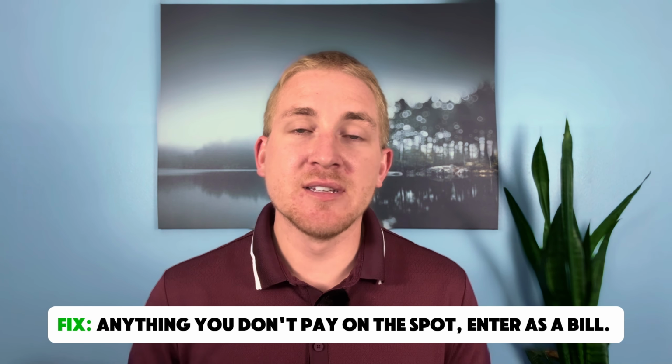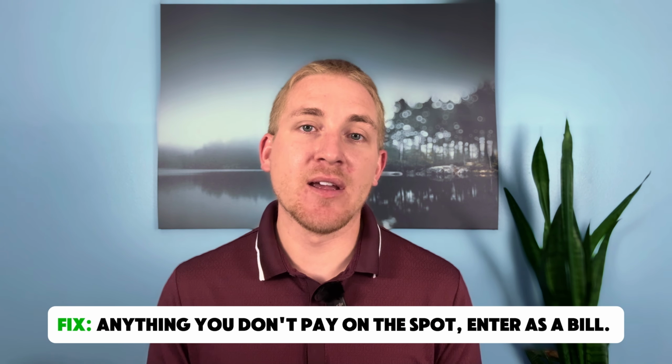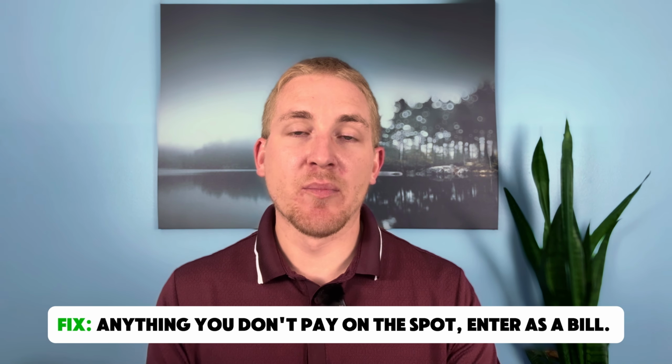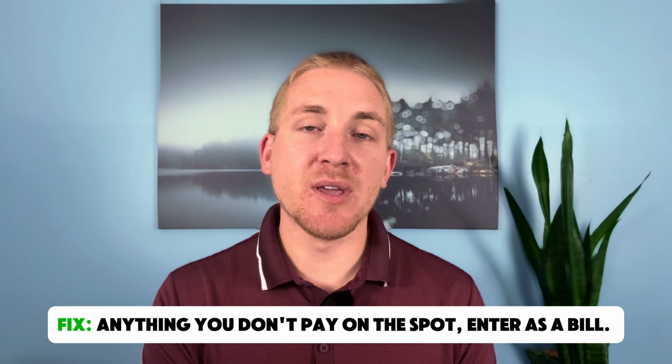And you can take that a step further. You can also stop missing those early pay discounts if you have good cash flow. And on 6 figures of materials a year, that 1 or 2% supply house discount for paying within 10 days instead of 30 can actually really hit that bottom margin. So the fix here is simply just anything that you're not paying on the spot, enter it as a bill inside QuickBooks so you can pull the report and see when you're gonna be owing money.